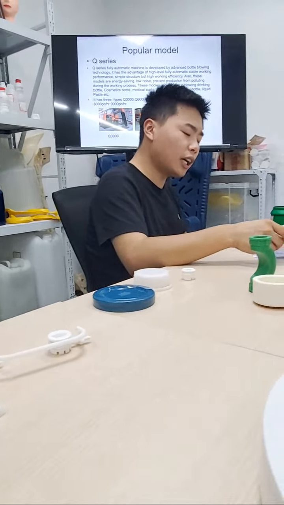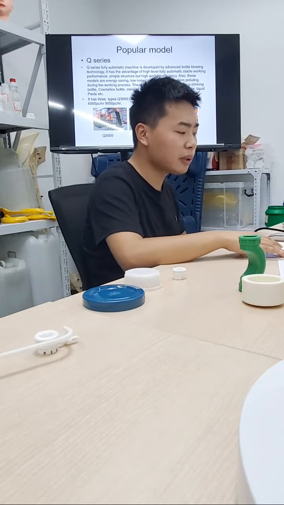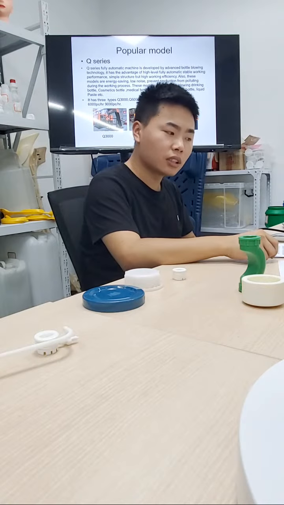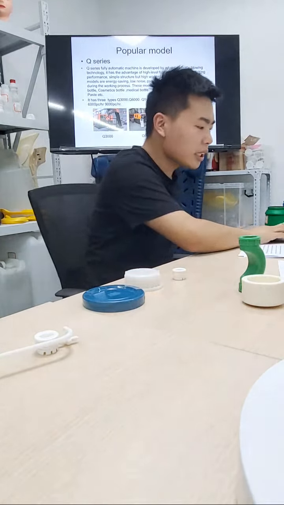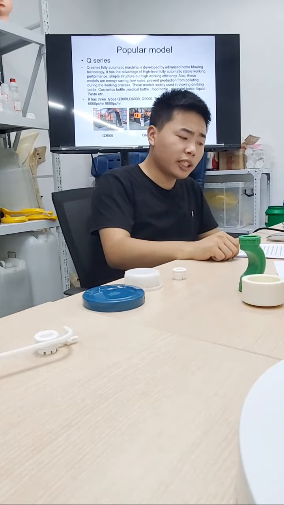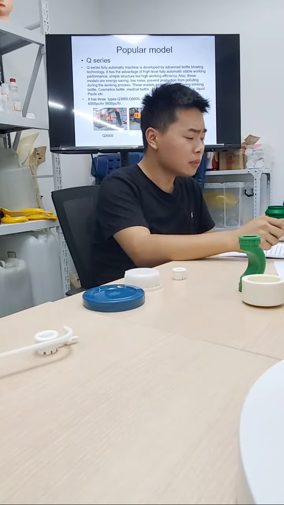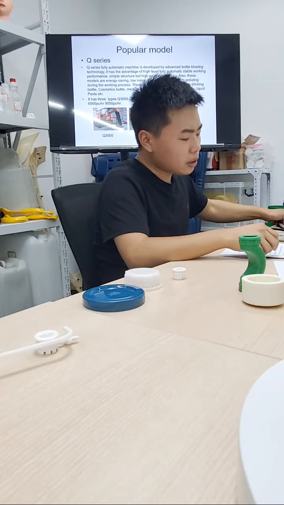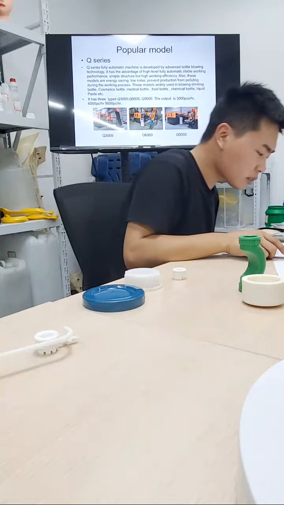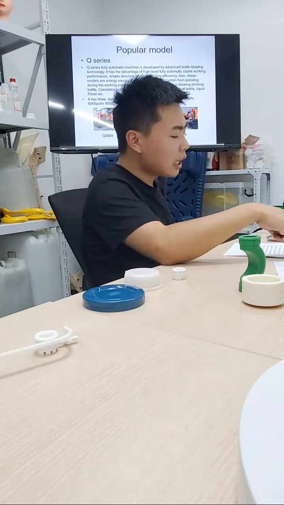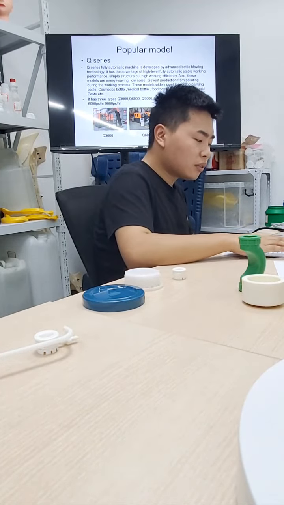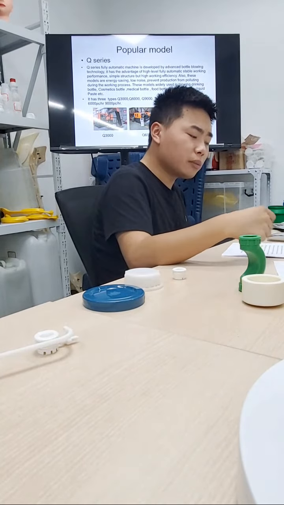The Q series fully automatic machine is developed with advanced bottle blowing technique. It has the advantage of a high level of automation and stable working performance. Simple structure but high working efficiency. Also, this machine is energy saving, low noise, and prevents the production from being polluted during the working process.